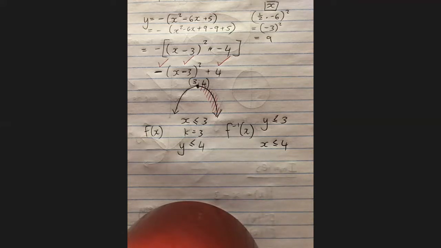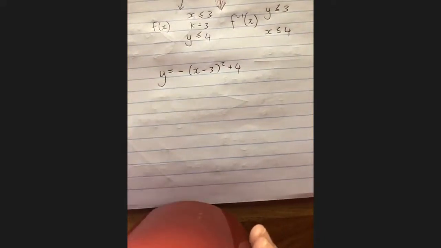But we haven't actually found the inverse yet. So I've been talking a lot of things, but I haven't actually done what I'm supposed to do, and that is finding the inverse. So I'm going to use this one. I've said this now a few times, hopefully that sticks. That you have to have it in this form. Otherwise you can't find the inverse.